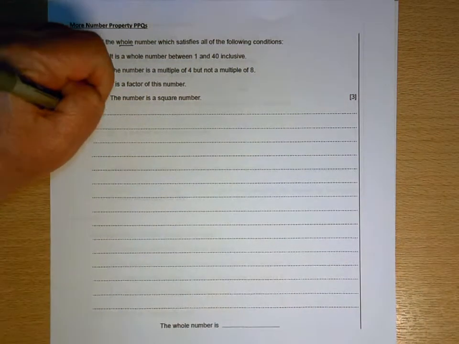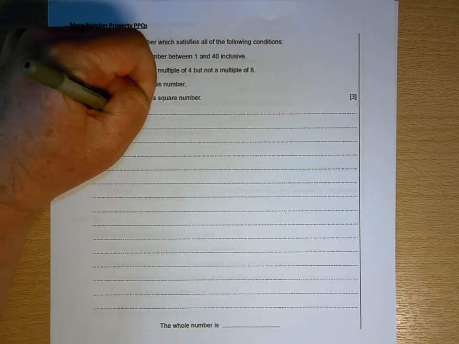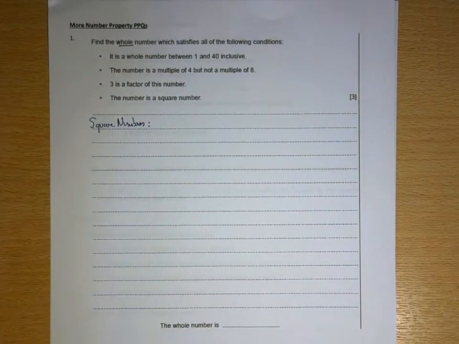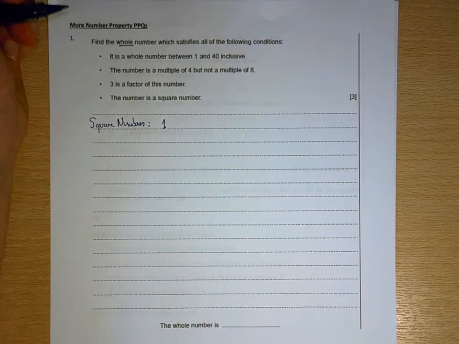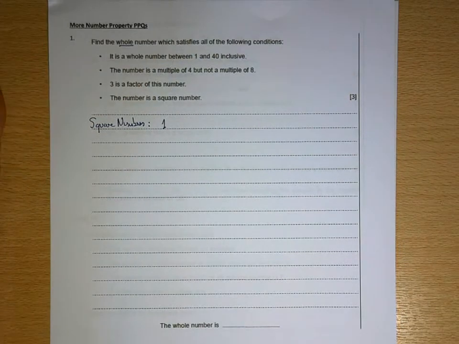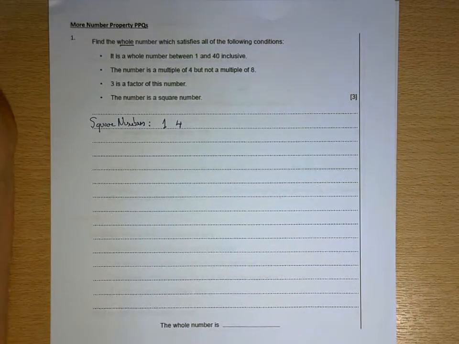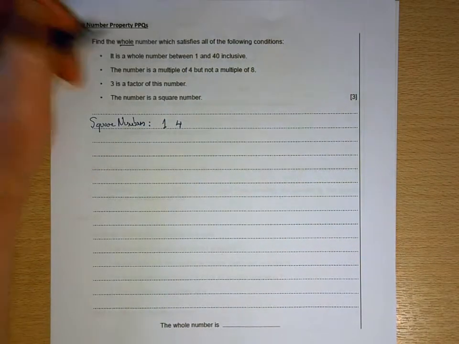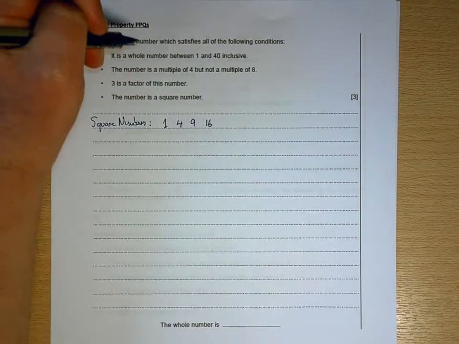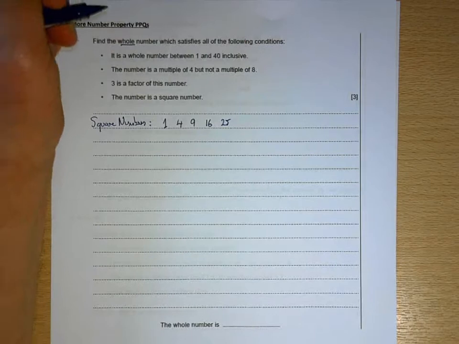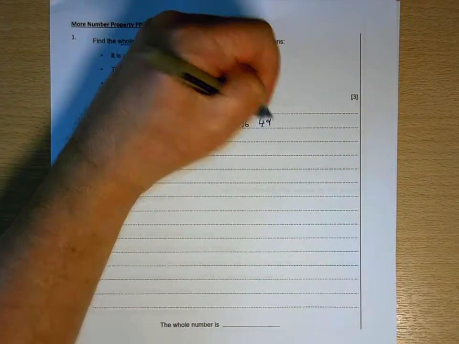So square numbers are numbers you get when you multiply a number by itself. So 1 times 1 is 1. 1 is a square number and it's between 1 and 40. 2 times 2 is 4. 4 is a square number and it's between 1 and 40. 3 3s are 9. 4 4s are 16. 5 5s are 25. 6 6s are 36. 7 7s are 49.